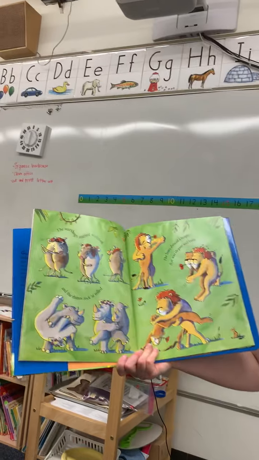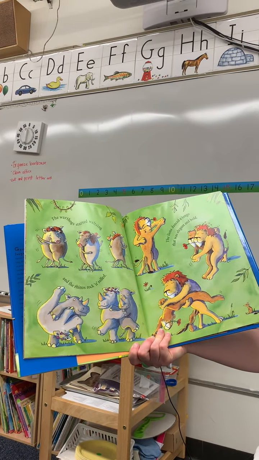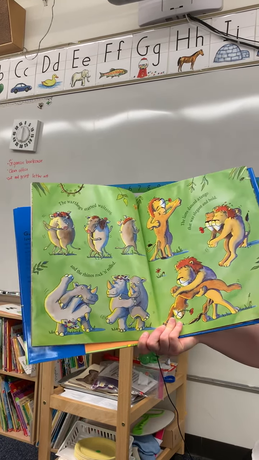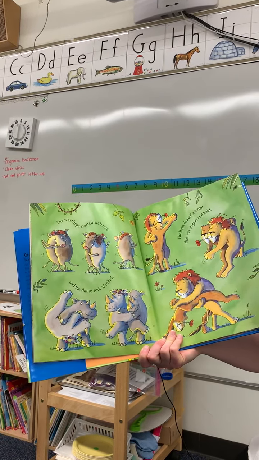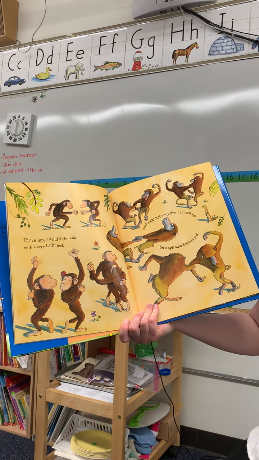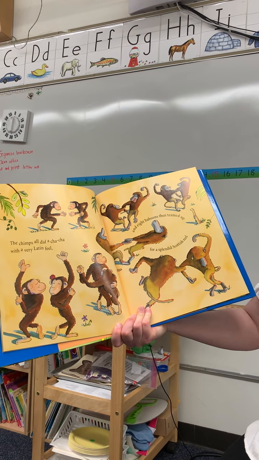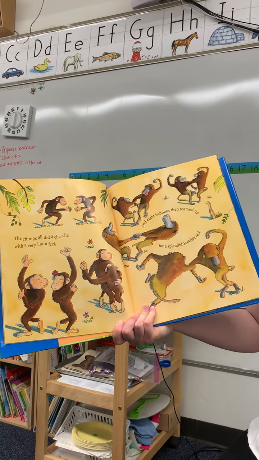The warthogs started waltzing. The rhinos rock and rolled. The lions danced a tango that was elegant and bold. The chimps did a cha-cha with a very Latin feel, and eight baboons then teamed up for a splendid Scottish reel.